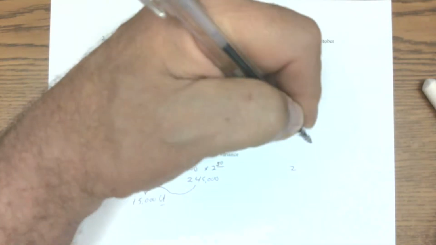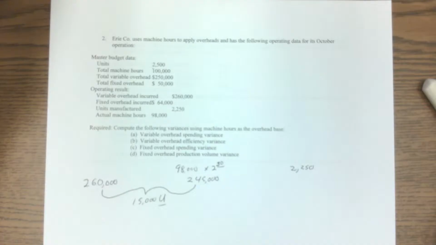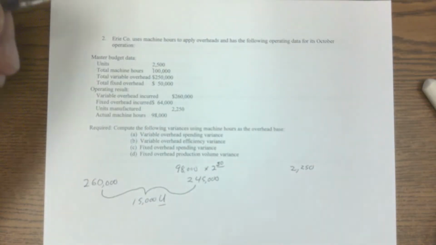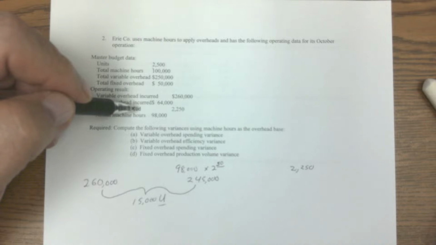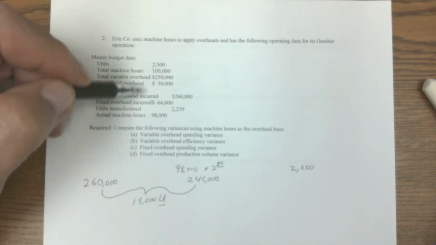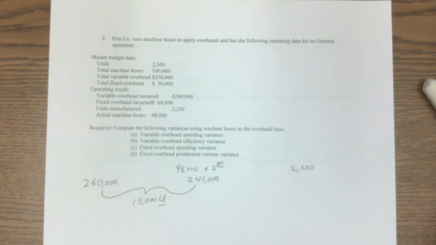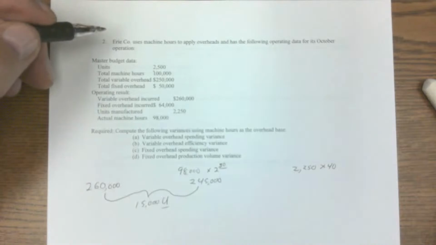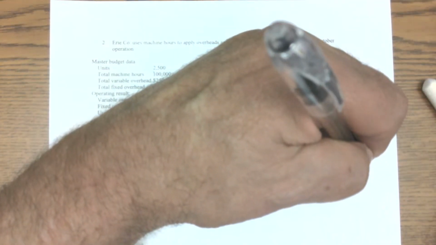Okay, the actual units manufactured was 2,250. The standard machine hours was 100,000 machine hours, divided by 2,500 is 40 machine hours, times a rate that we calculated of $2.50.